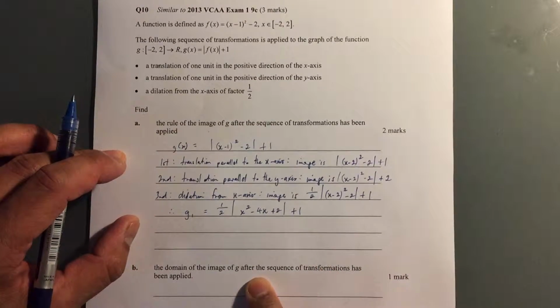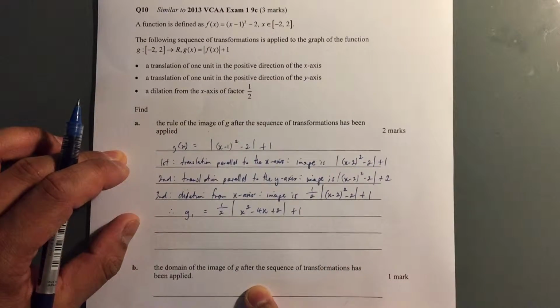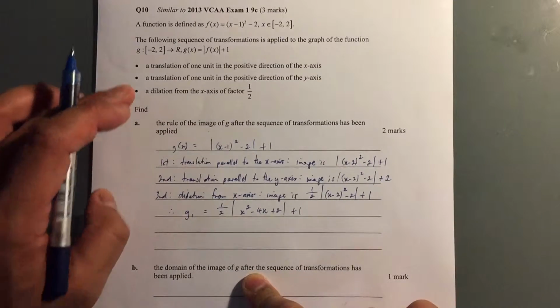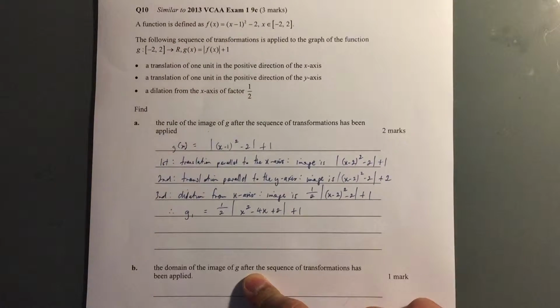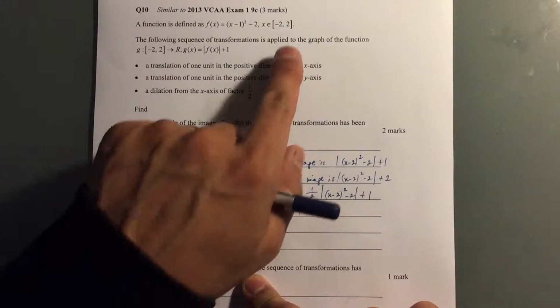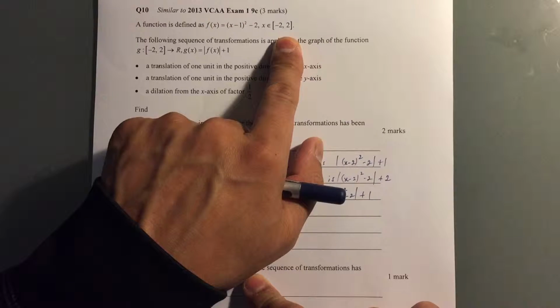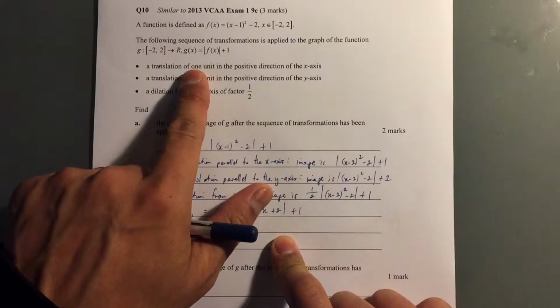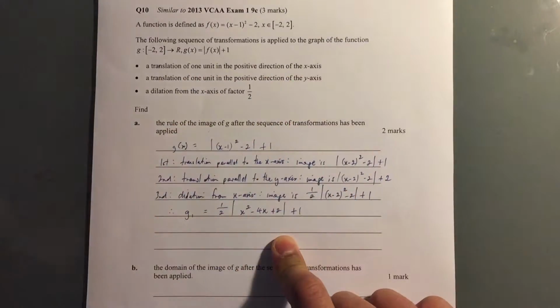Let's look at this last part of the question. It says, find the domain of the image of g after the sequence of transformations has been applied. Now, in this question, domain is, what are the possible x values? Initially the possible x values were -2 to 2. But what's happened is our graph has shifted 1 unit in the positive direction of the x-axis, so it's moved 1 unit to the right, if you like.